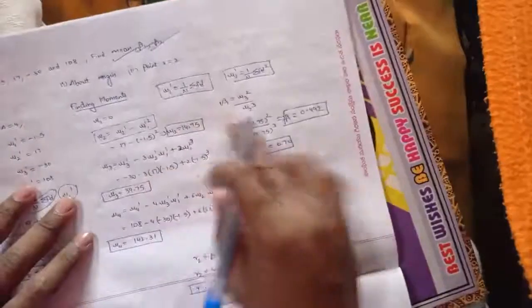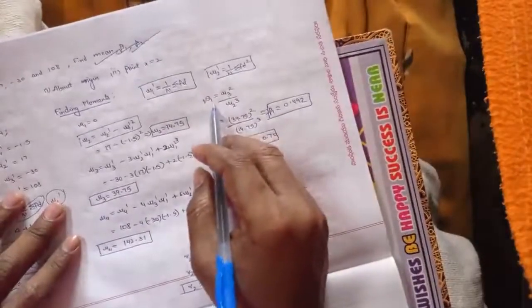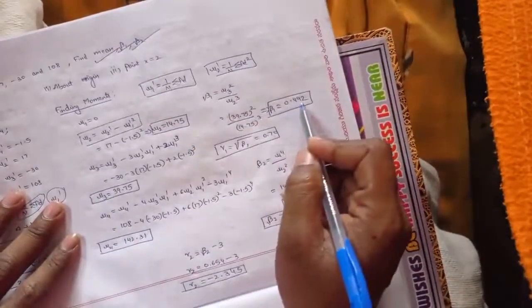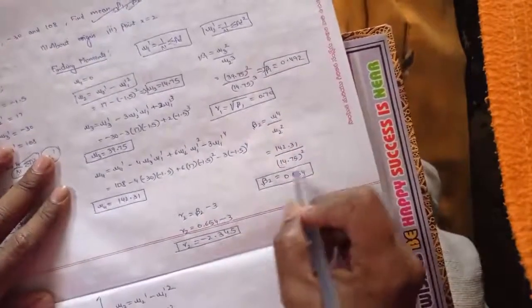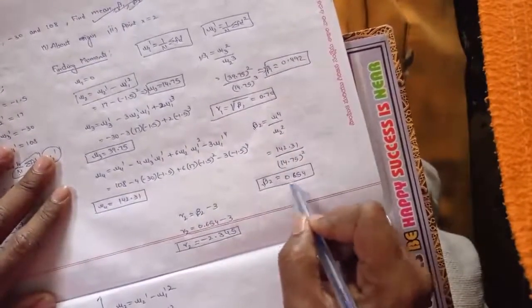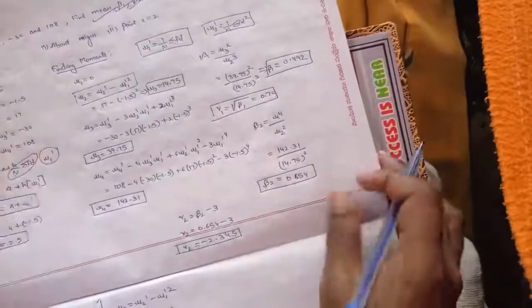Later we need to calculate the betas and gammas. So we have calculated beta 1, which results to 0.492, and gamma 1 0.7, and beta 2 it is 0.654, and gamma 2 minus 2.345.